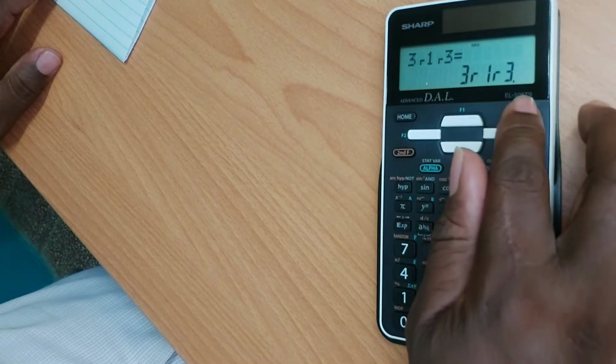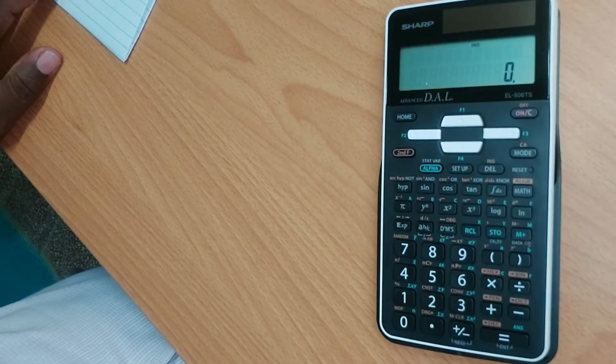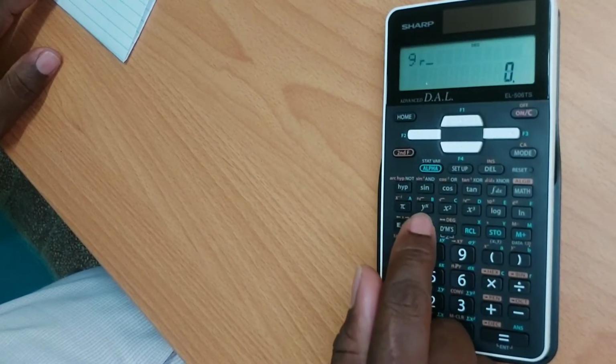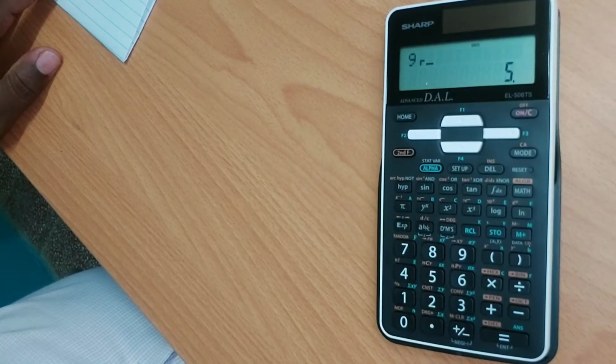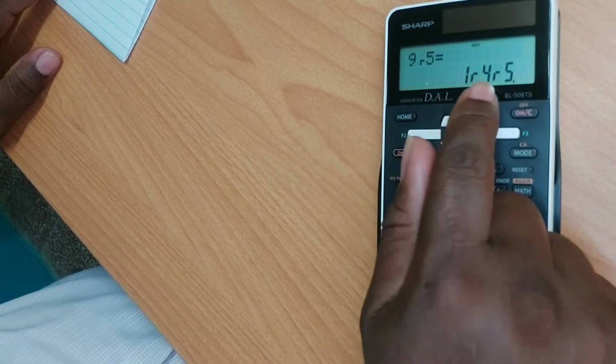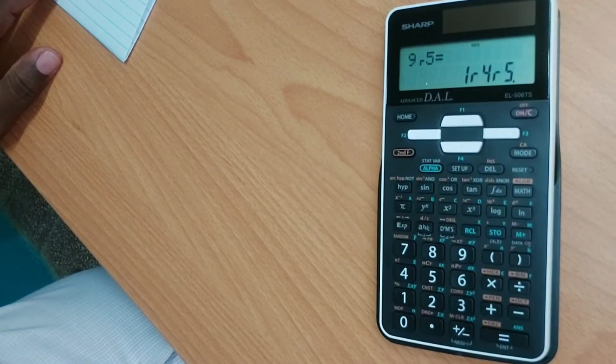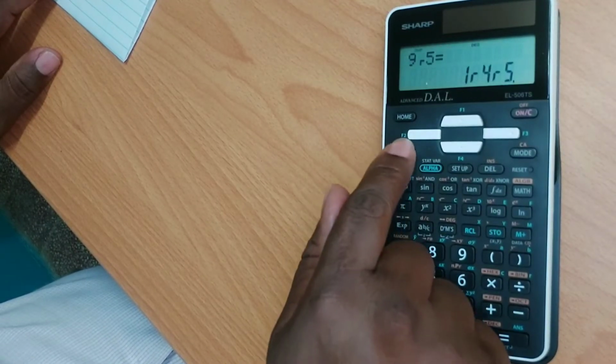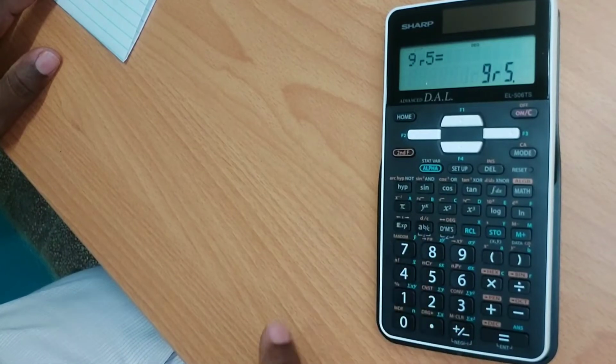Suppose if I wanted to input 9/5, then I press 9 ABC 5. When we press the equal sign, you see it returns to 1 4/5. To convert this to an improper fraction, that is your 9/5, then you press second function, the fraction function, and then you have 9/5.